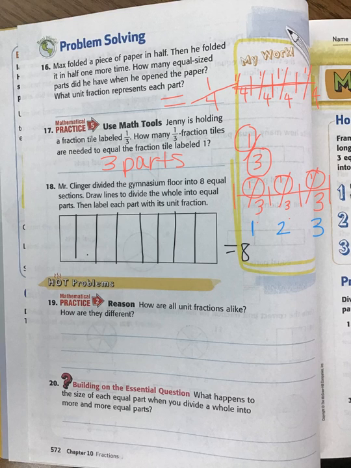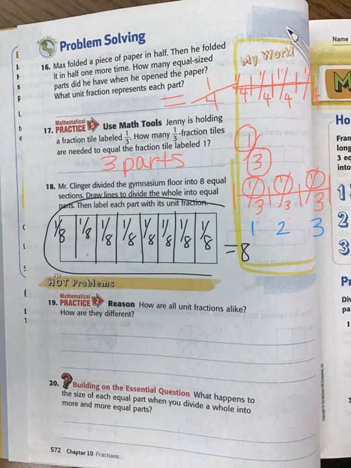So if I'm going to label these, I would label 1 part of 8, 1 part of 8, 1/8, 1/8, 1/8, 1/8, 1/8, 1/8, because the whole is divided, and I've broken it into 8 equal pieces.